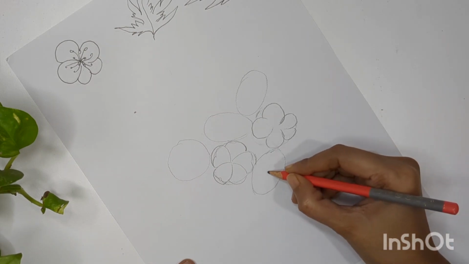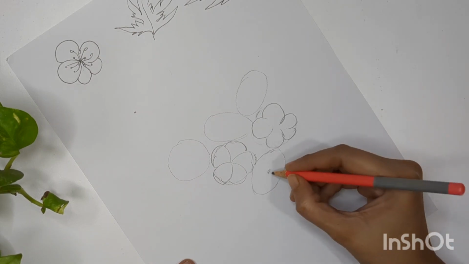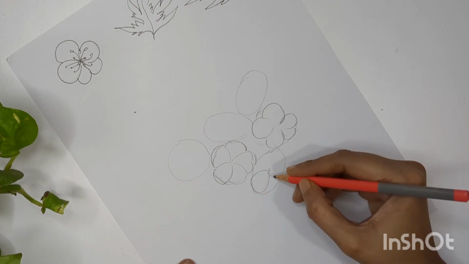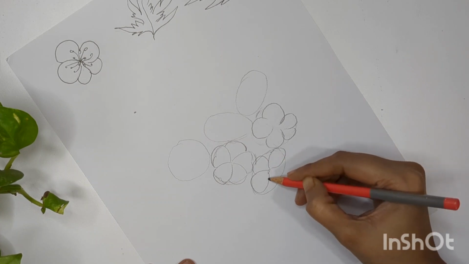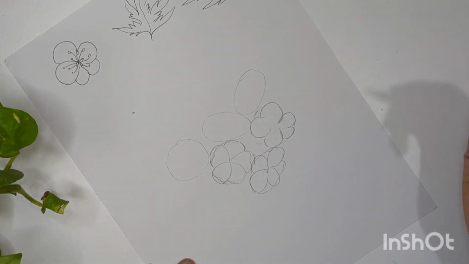Now this one is an oval shape. The center is at the center of the oval only, and as you can see, we have more space towards left and right. That's why we have created 2 bigger petals and a few smaller petals around it.